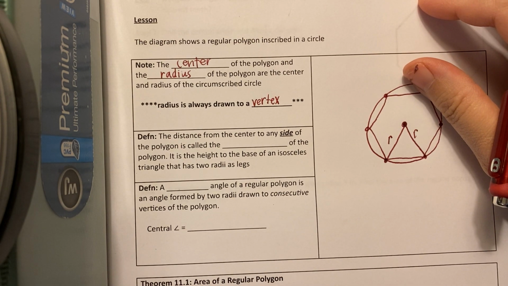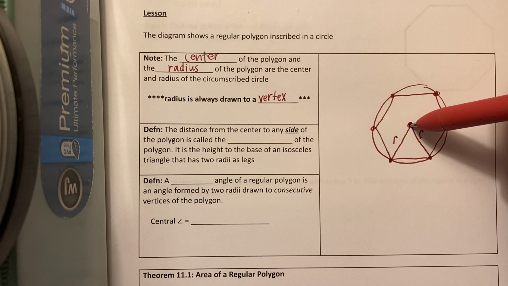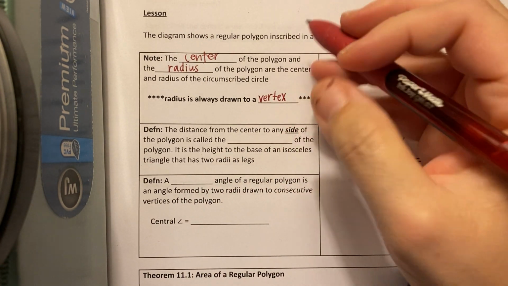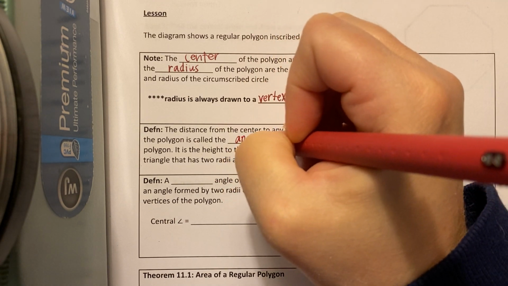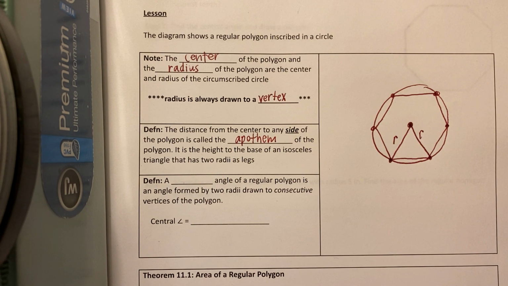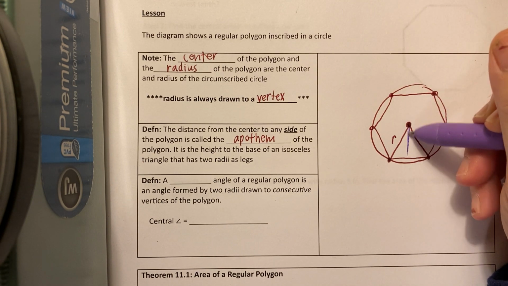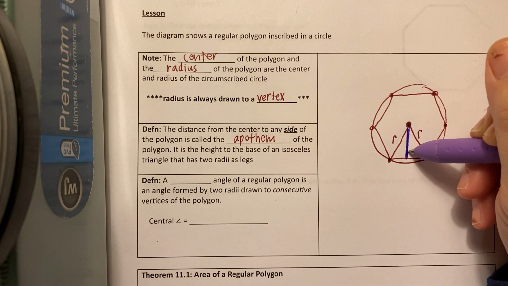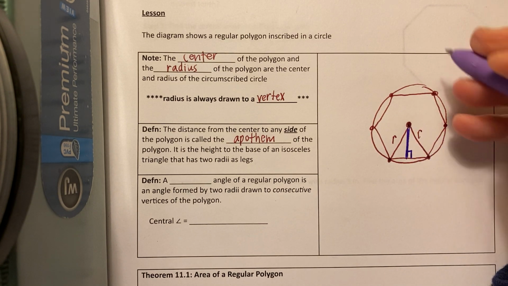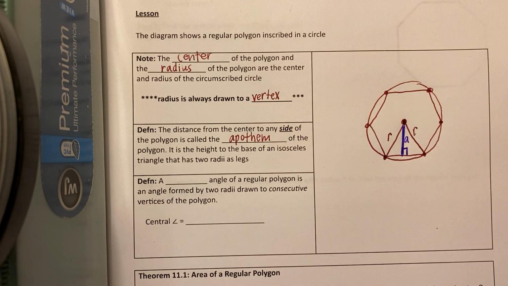All right, this is a new thing, this definition in this box here. The distance from the center, so from the center to any side of the polygon, is called the apothem. Kind of a weird word, okay? So I'm going to get a different color here. So if I go from the center straight down here to the side, this is the apothem. Well, because this is an isosceles triangle, this is going to be a right angle there, and it's going to split that into two congruent triangles. So we're going to label that A for apothem.